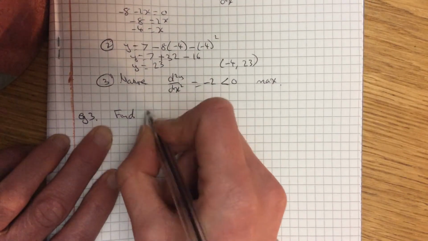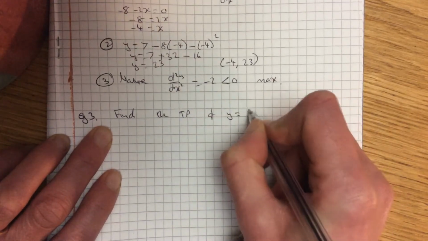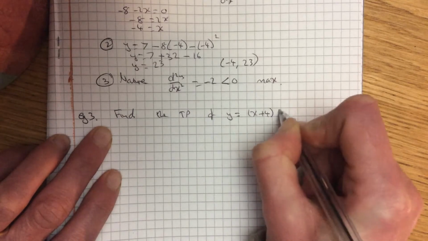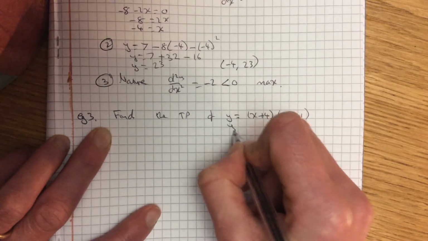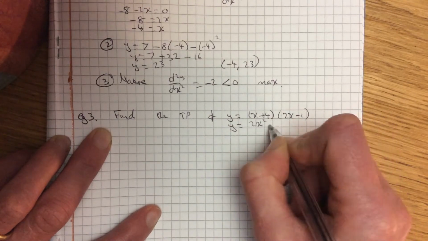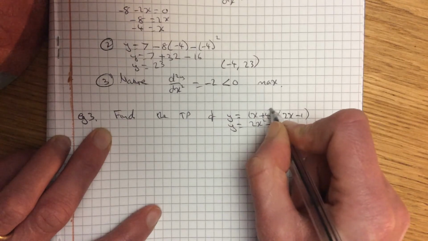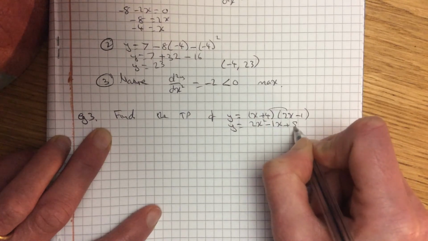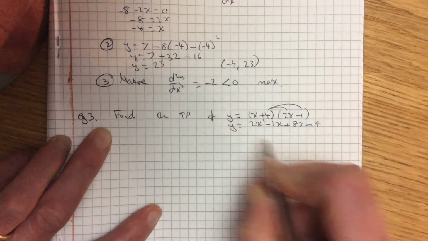So one more to go. Find the turning point of y equals x add 4, 2x minus 1. I can do nothing with that. I have to times out that bracket. So x times 2x, x times minus 1, we go minus sign number letter. 4 times this, so sign number letter, sign is a minus and the number.